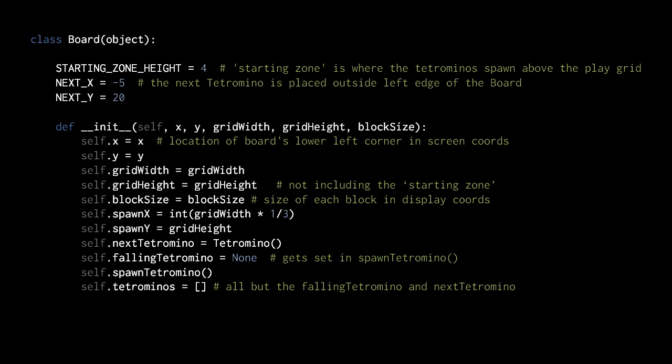Note that there isn't any particularly good reason why x, y, grid width, grid height, and block size are all parameters, but spawn x and spawn y are not. In general, you parameterize those properties which you want to be configurable externally from the class. In this case, it just seemed to make sense to make these properties externally configurable, but the spawn coordinates not externally configurable.